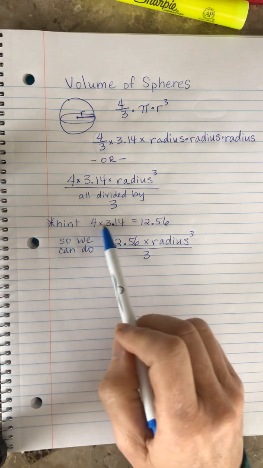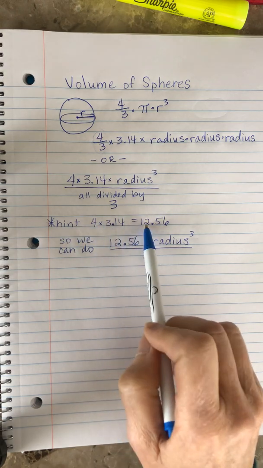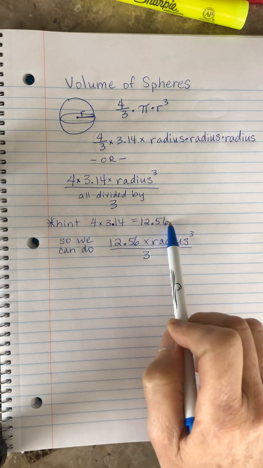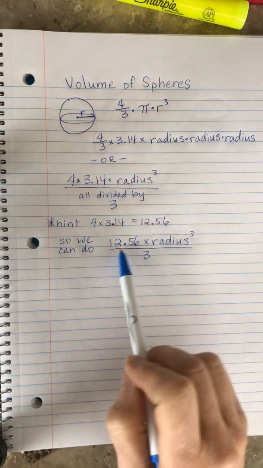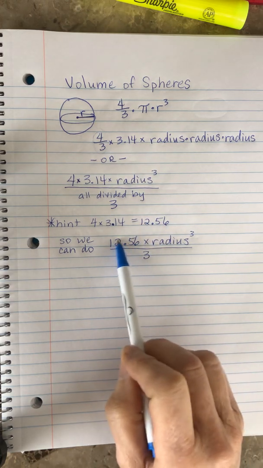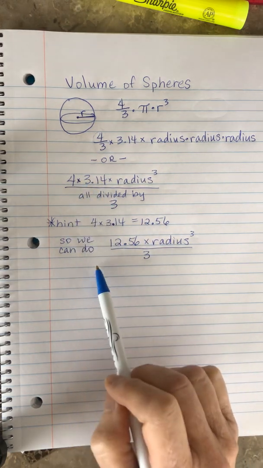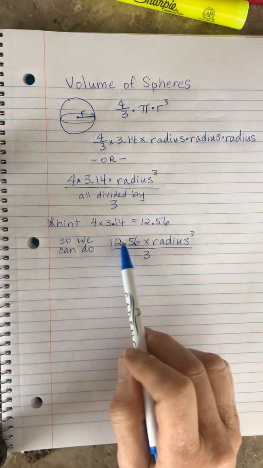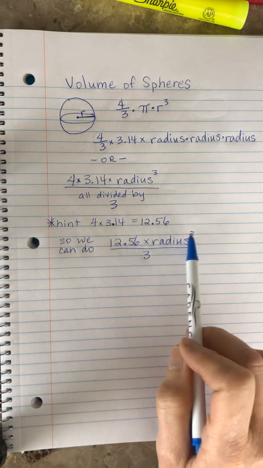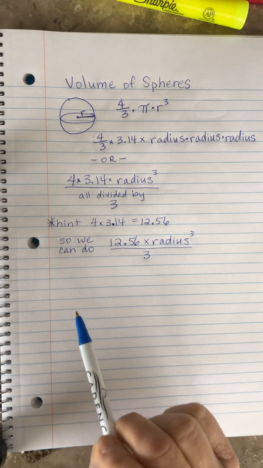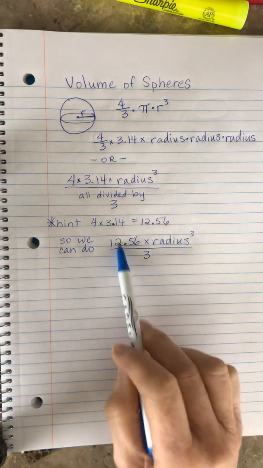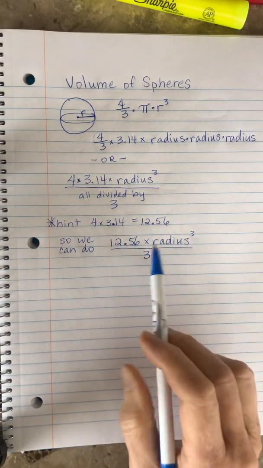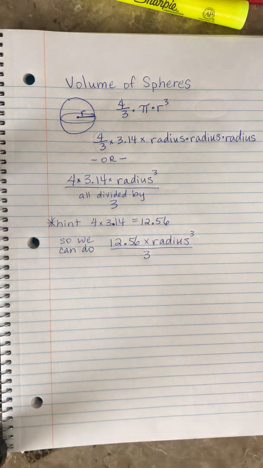Well, why don't we just multiply that out right now and get an answer of 12.56? From that point forward, why can't we just plug that in for 4 times 3.14 and say 12.56 times the radius cubed, all divided by 3? To me, that makes it so much easier, and the brain doesn't hurt so much. Well, at least I'm hoping it doesn't.